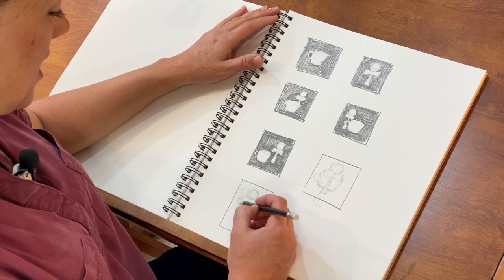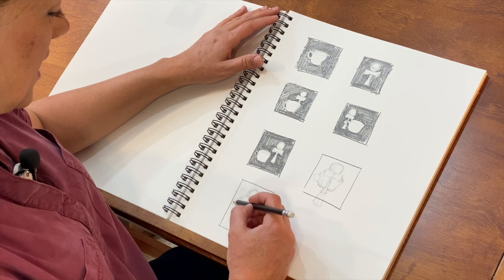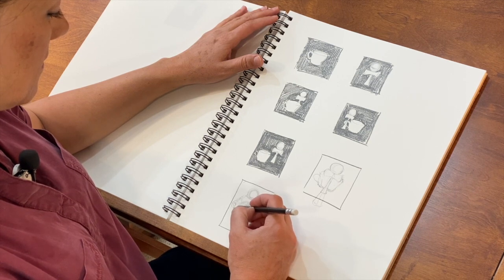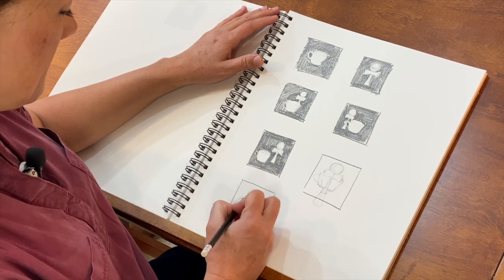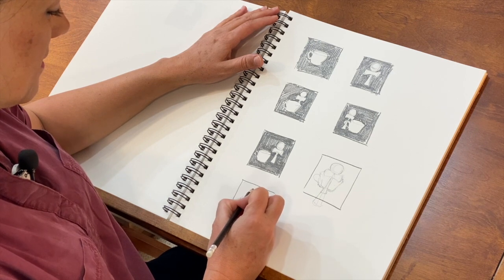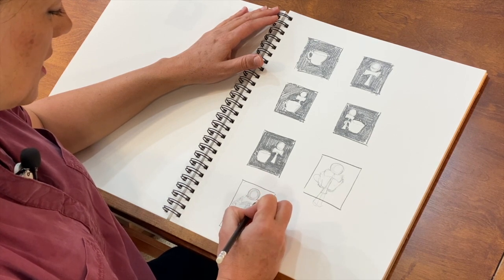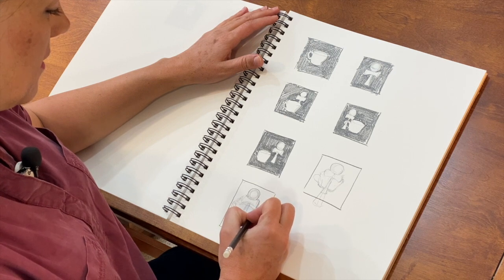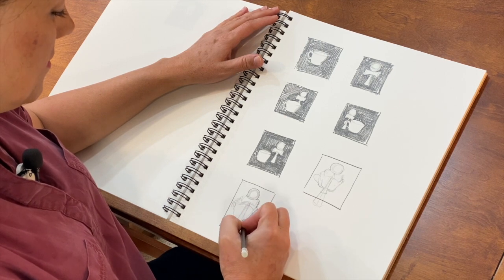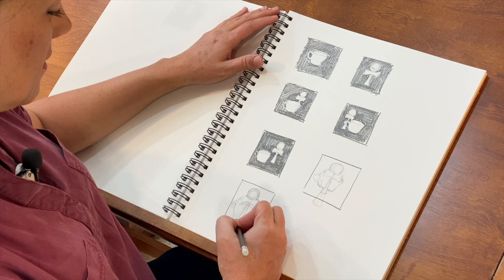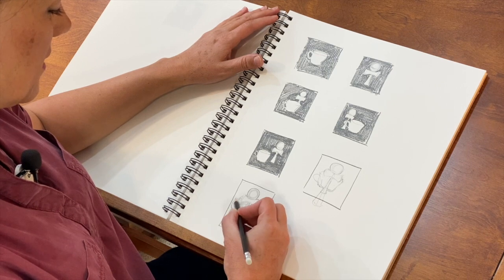Think about the teacup behind there with the handle. And then I think about the space. And I'm just trying to capture the around object's space.